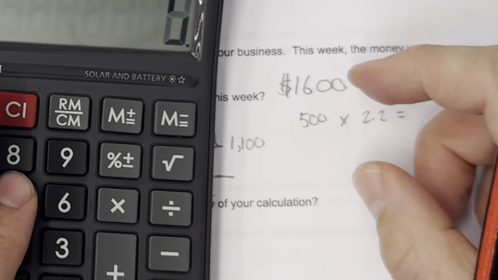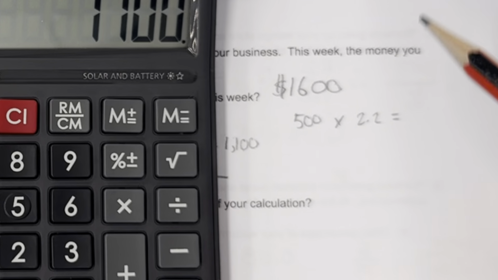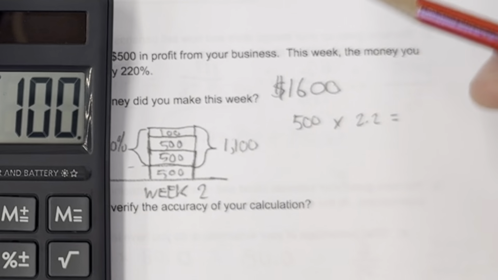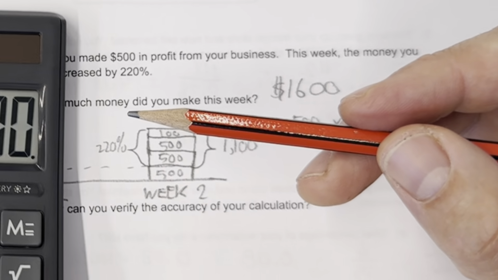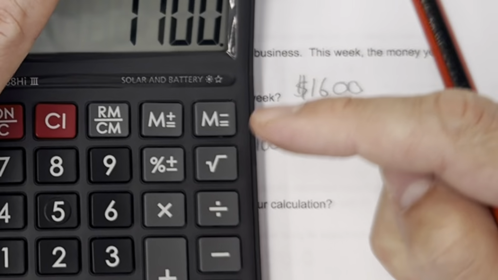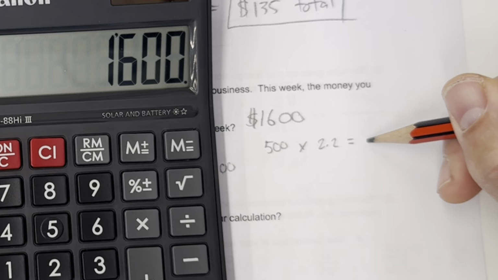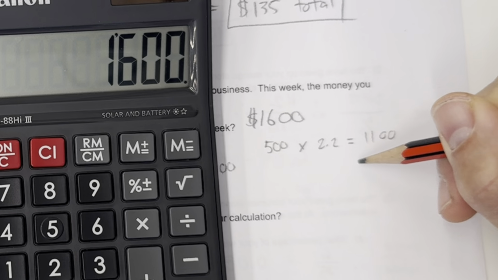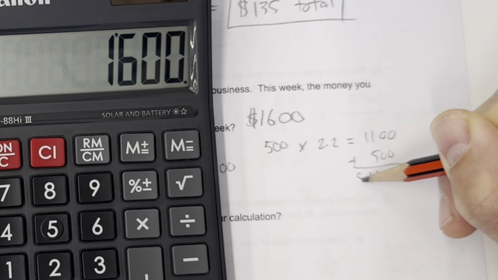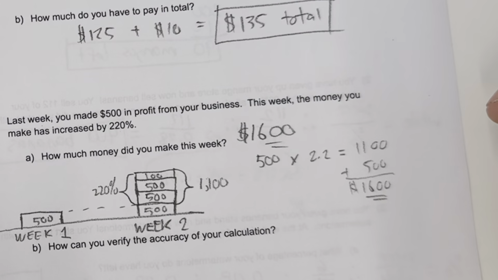So you have 500 times that 2.2, which represents 220%. And look what happens here. I say 500 times 2.2, and you get 1,100. But you don't panic here, because remember, we've already verified that 220% is 1,100. You also have to remember to add in that 500, and that's how you get up to 1,600. So that's 1,100, and then you add the 500 because that's our starting point. And there you go. You've shown it two different ways. You made $1,600 this week.